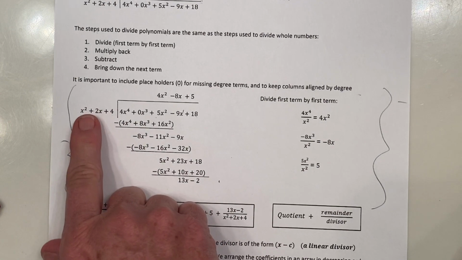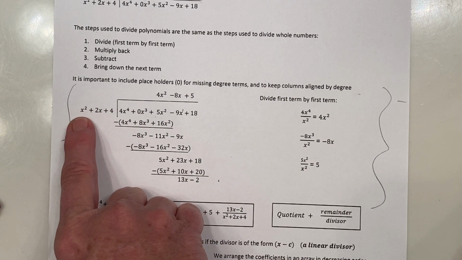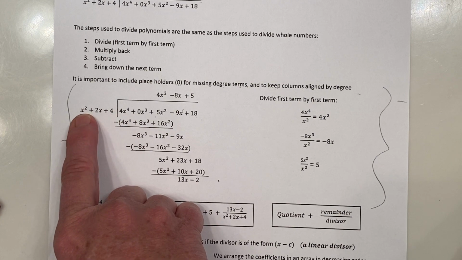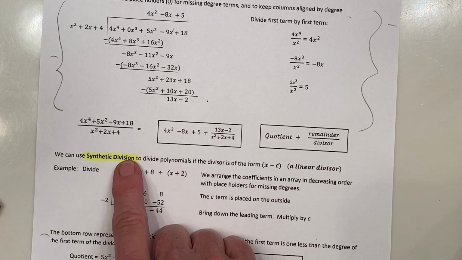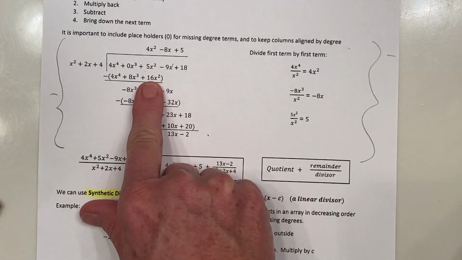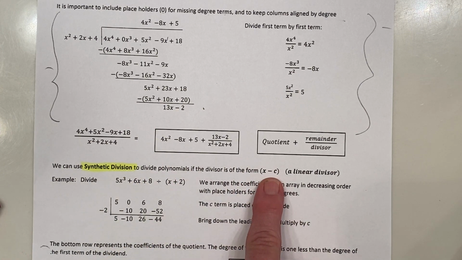So for example, back up here in this problem that we did, notice that the divisor is not a linear divisor, it's a quadratic divisor. So I could not use the shortcut method called synthetic division on this problem right here. So I can only use the shortcut method when the divisor is a linear factor.